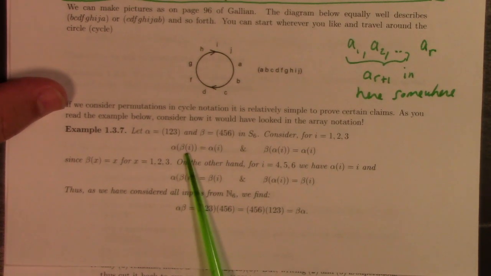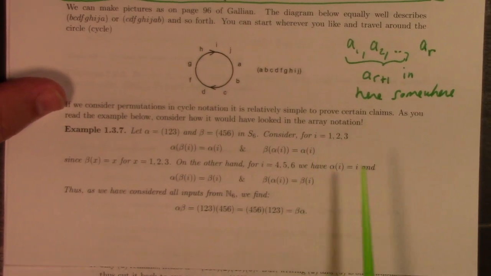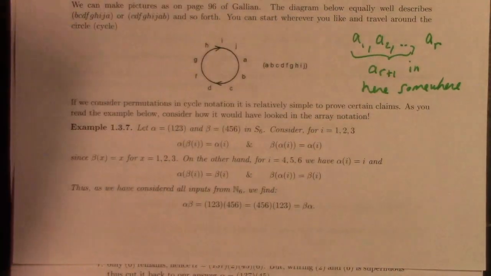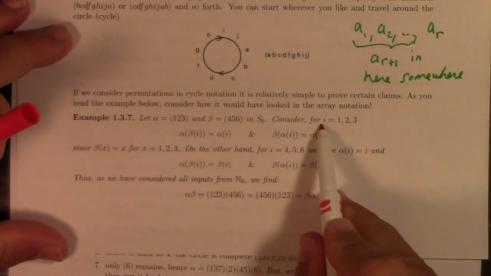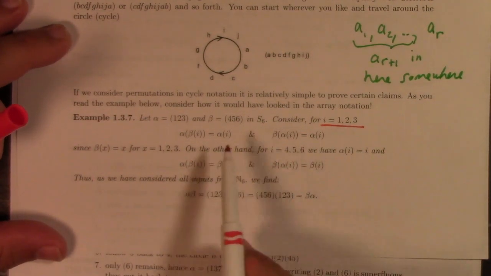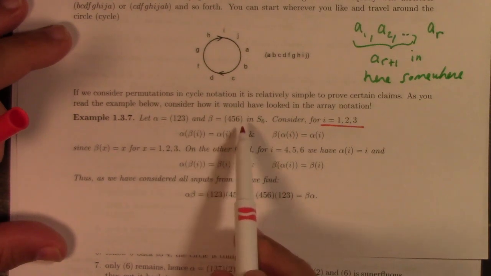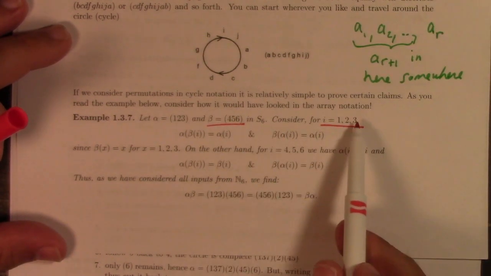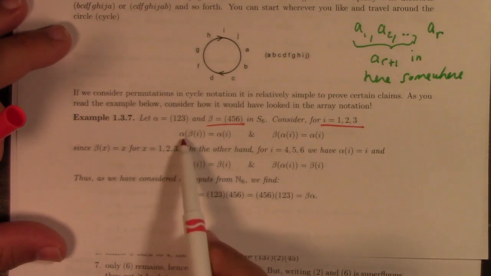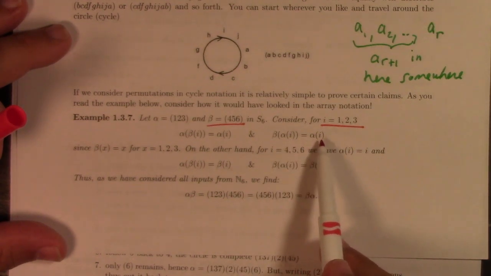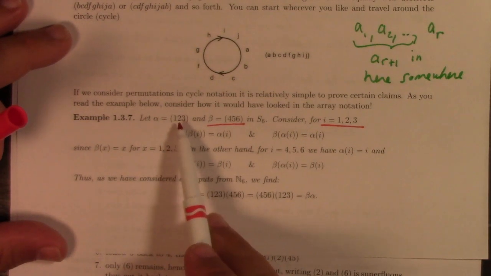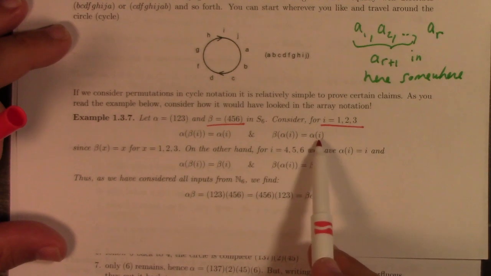notice that alpha of beta of i is equal to alpha of i. Why is that? Because this is for i equals 1, 2, 3, right? For these i's, 1, 2, 3, that means that beta of i is equal to i. Why? Because beta fixes, it doesn't move 1, 2, or 3, right? So beta of i is equal to i. So alpha of beta of i is equal to alpha of i. And likewise, beta of alpha of i is equal to alpha of i. Why? Because alpha of i is again a number in 1, 2, 3. And any 1, 2, or 3, beta does not move. So that means that beta of alpha of i is equal to alpha of i.